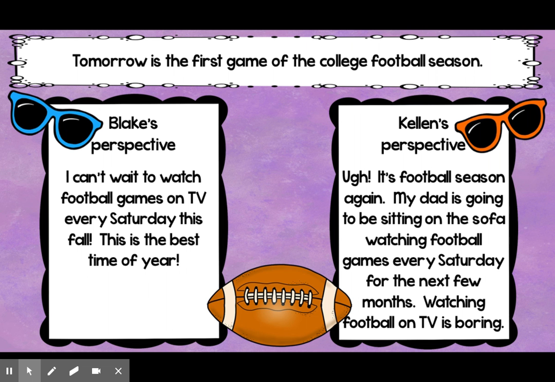And that's when you start looking at their tone throughout the passage, how they feel, what their emotions are towards that topic. Are they positive? If they're positive, then you can tell that the author probably likes or has a positive perspective. If it's negative, then you can probably gather or infer that the author has a negative point of view towards the topic.